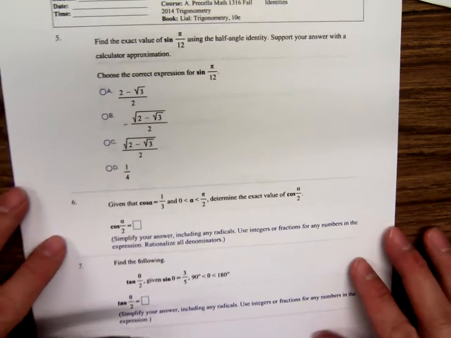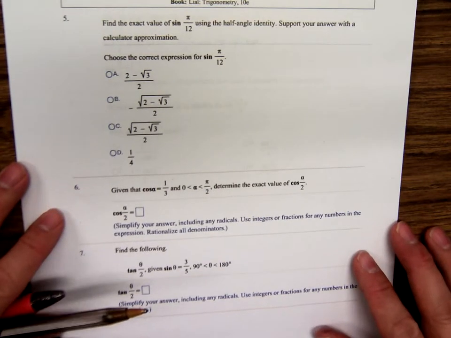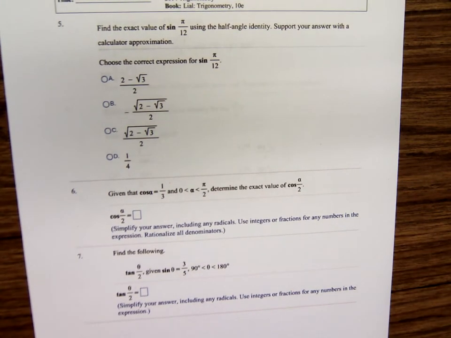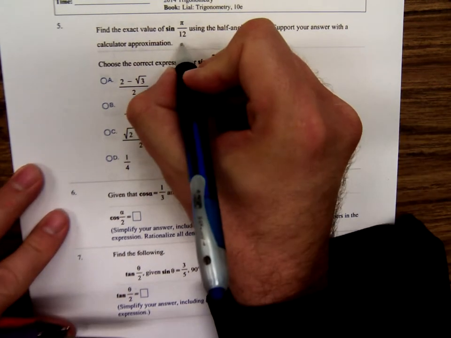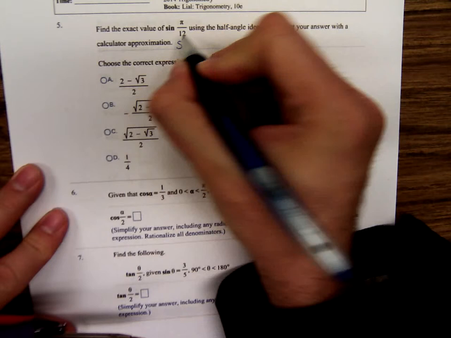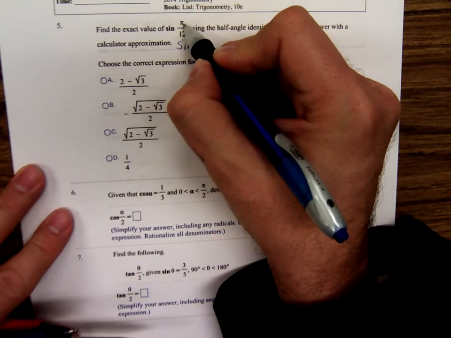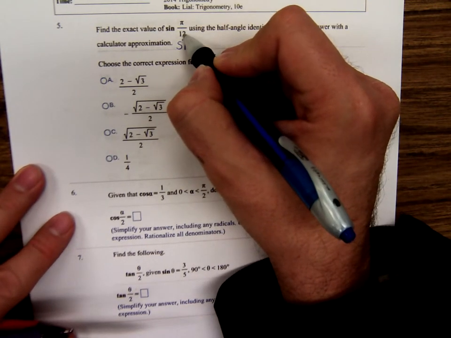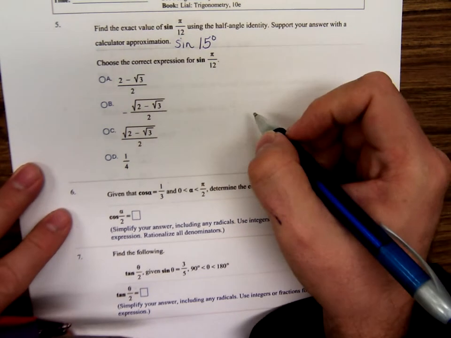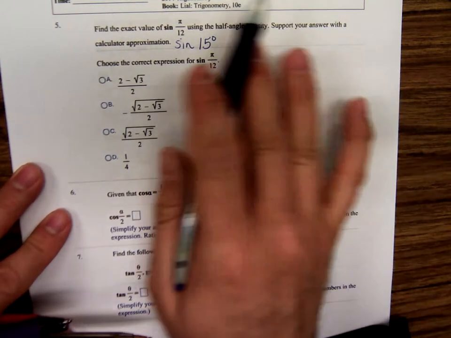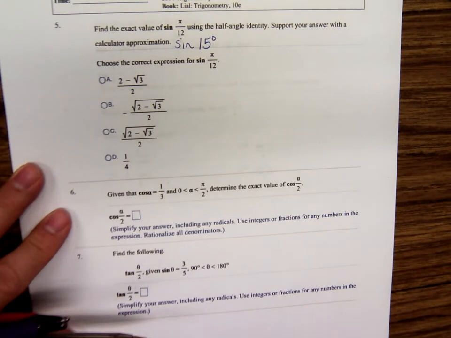Number 5. Sine pi over 12. Well, what do you think everyone wants to do? They want to convert that pi over 12 to degrees, and I can't blame you. Thinking of pi as 180 degrees. 180 degrees divided by 12, 15 degrees. See, there's not a 15 degrees labeled on the unit circle, is there?